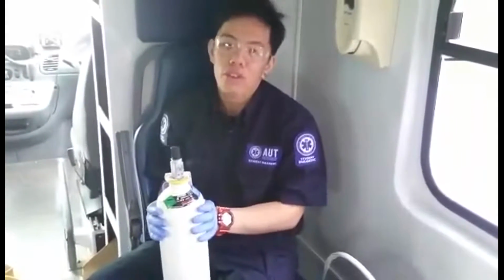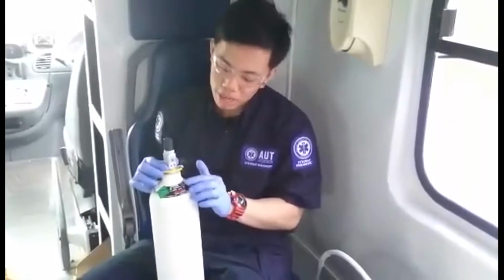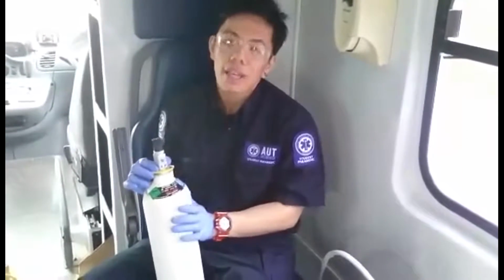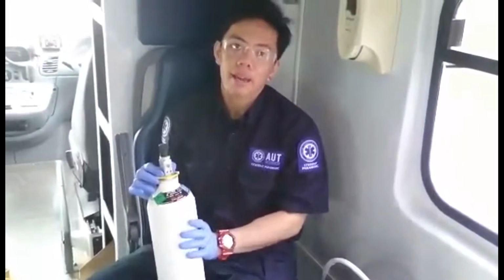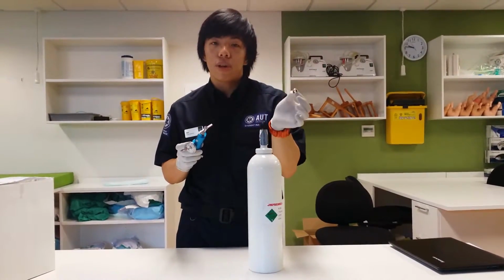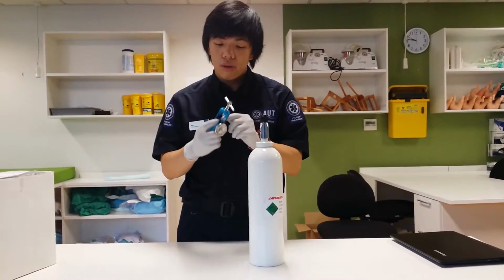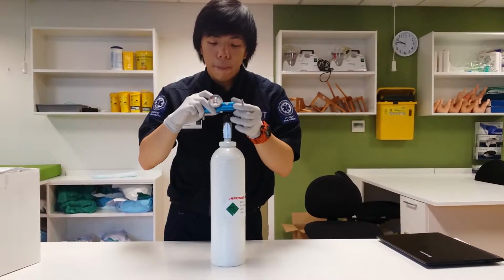Identify that this is an oxygen tank. There will be 3 ports on the pillar valve. It will be labeled oxygen, and the tank will usually be white and black. So before giving oxygen, ensure that this little black seal called the Bodok seal is intact and in the middle of the regulator like so, and if it is damaged, just replace it.